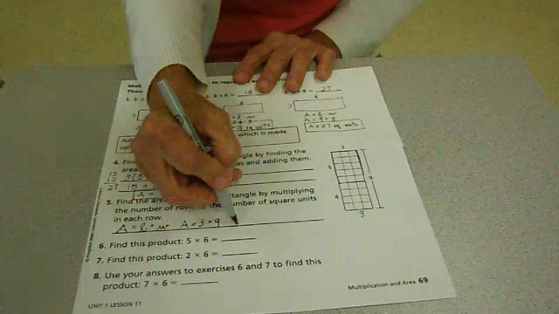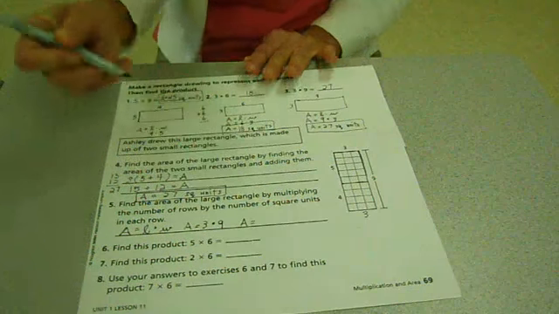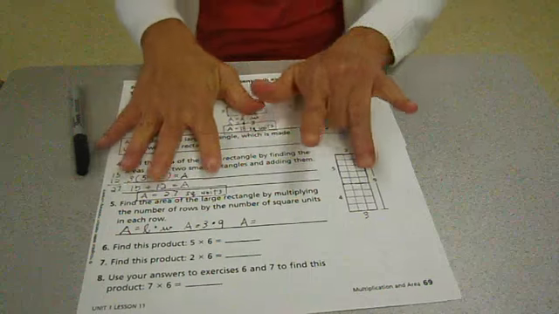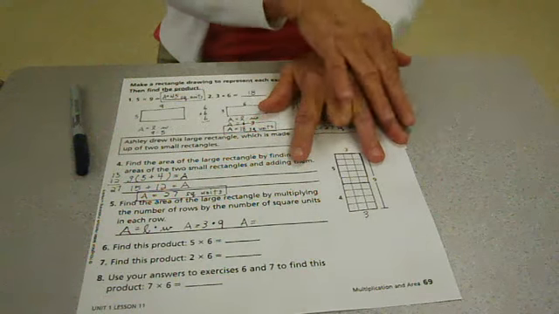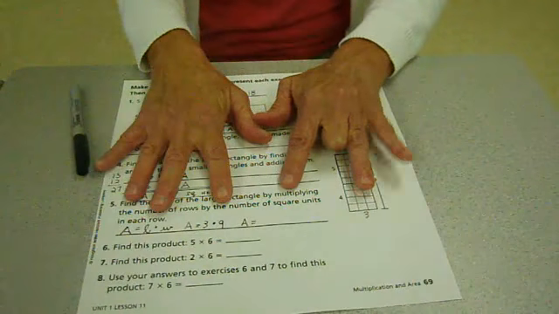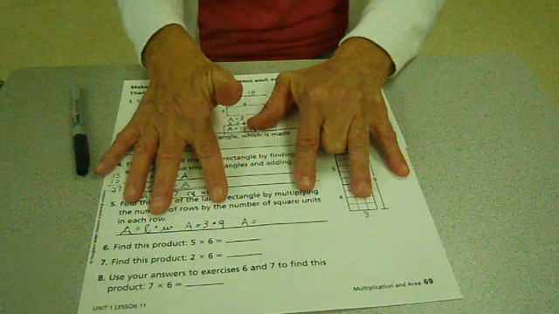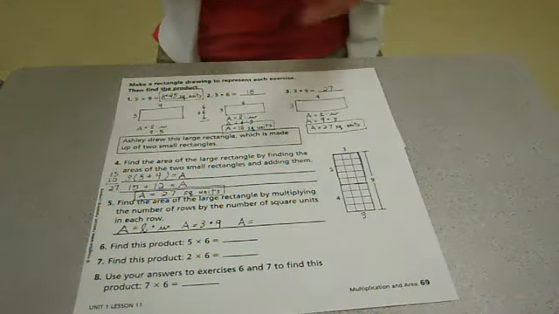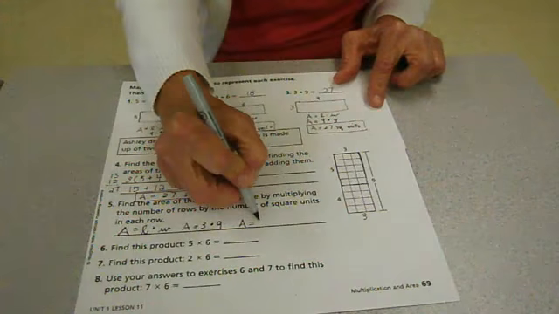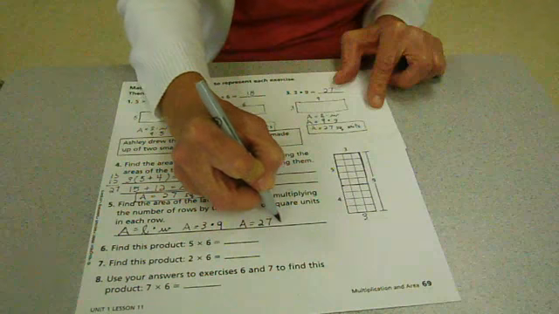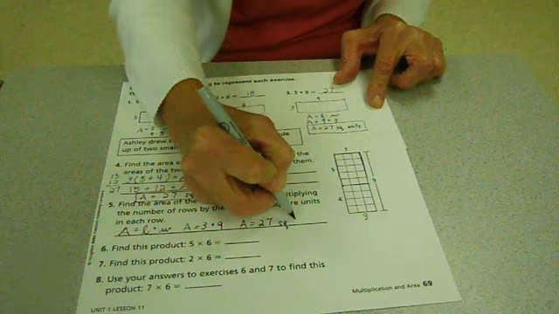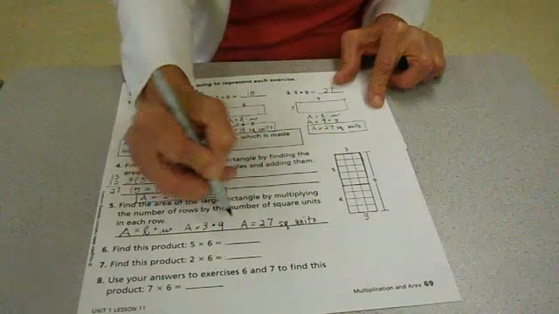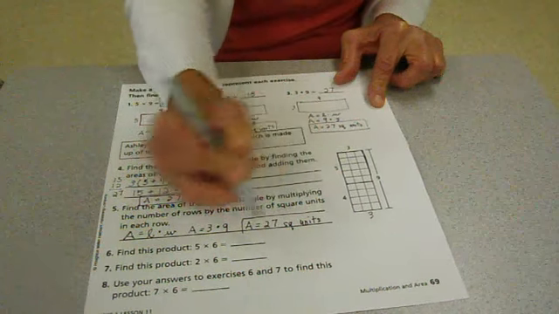Now I can solve it. Area equals 3 times 9. I put down my third finger. Times 9. These are 10s. These are 1s. 10, 20, 21, 22, 23, 24, 25, 26, 27. So area equals 27 square units. And I box my answer.